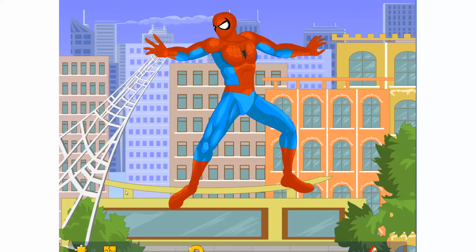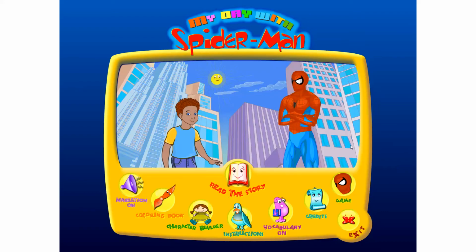Until it's solved, and there you go. And to get back to the home screen, we just click on this little house down here. And of course, the main thing is the story itself. So let's click into Read the Story.